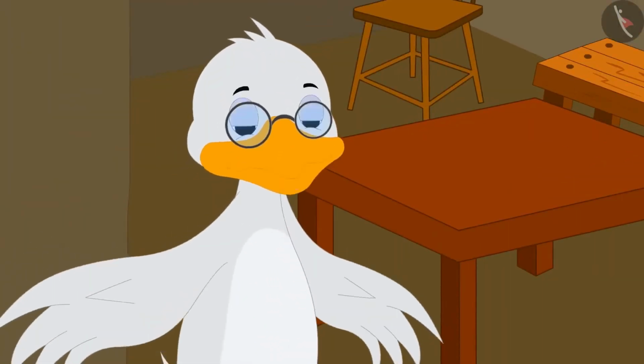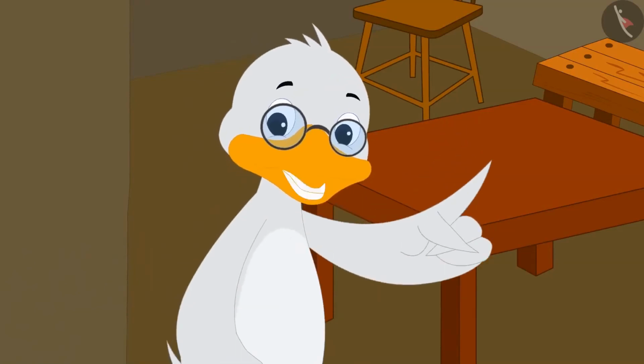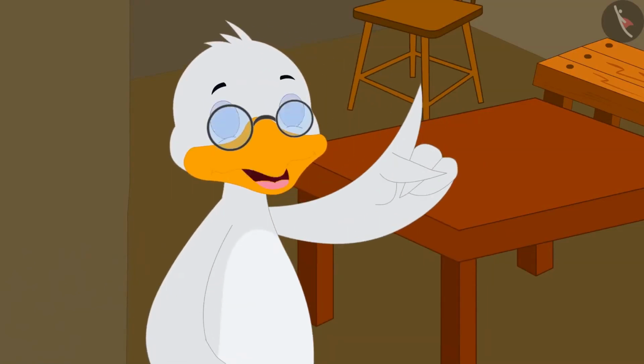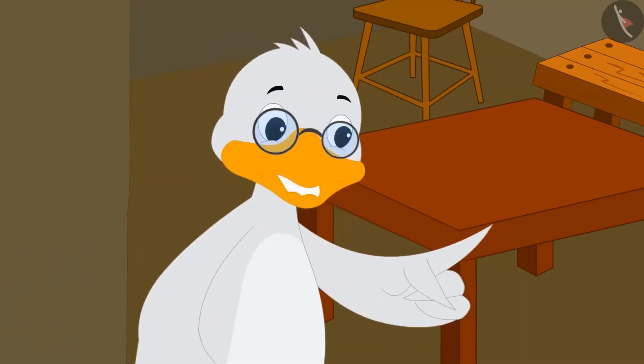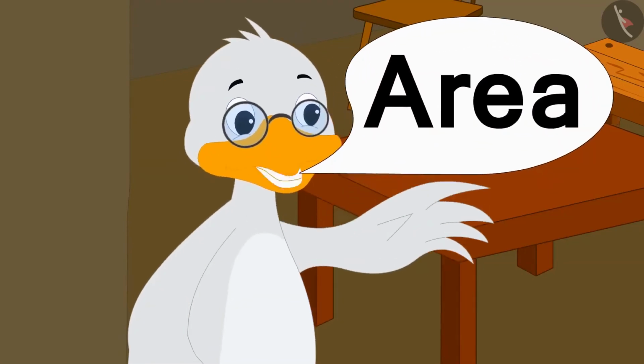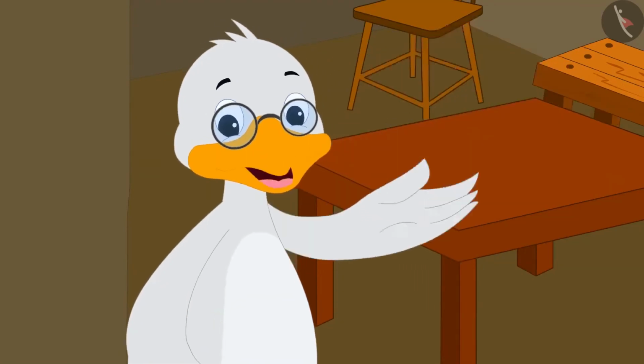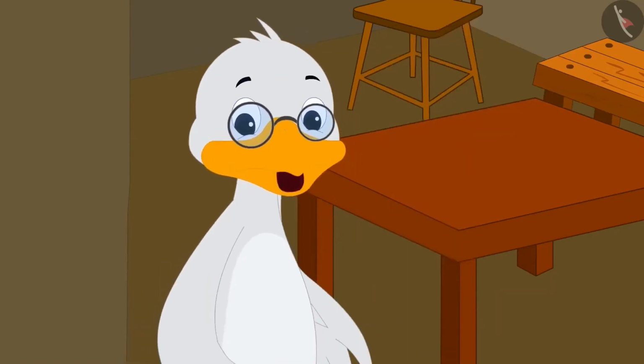Look, kids, if you want to find out which table is bigger, all you have to do is find the area of the two tables. The table that has more area is the bigger table. Uncle explained to the two children.